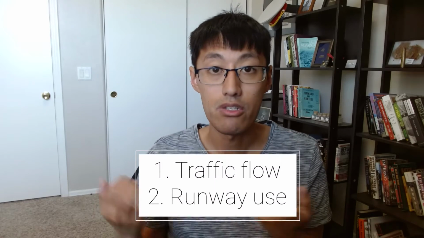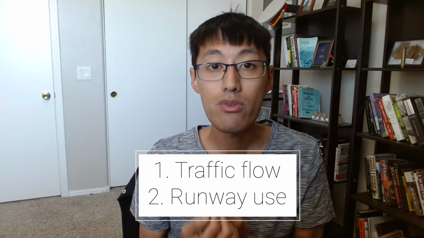All right, so now we've gotten those two things out of the way. How do I be in the right place at the right time? Well, first of all, you're going to need to pay attention to two things. Number one, traffic flow, and number two, runway use. Airports have a standard traffic flow pattern. Aircraft will land on one side of the runway and take off to the other side. Now sometimes that flow will change, so you need to pay attention to that too.